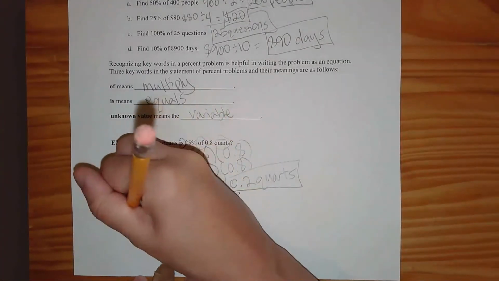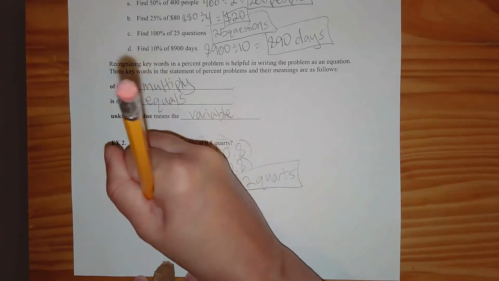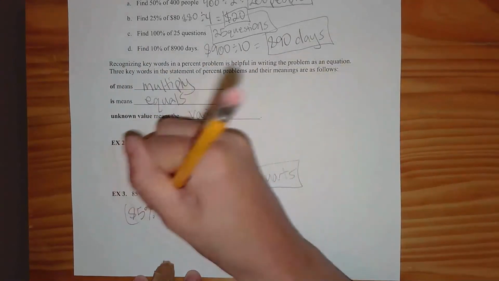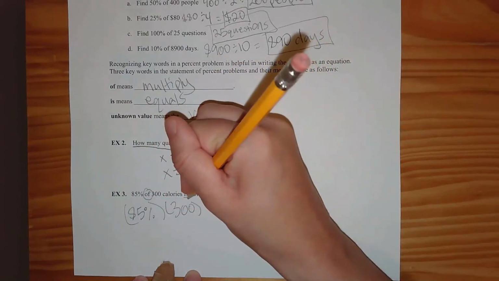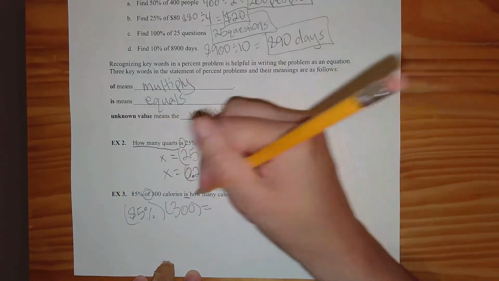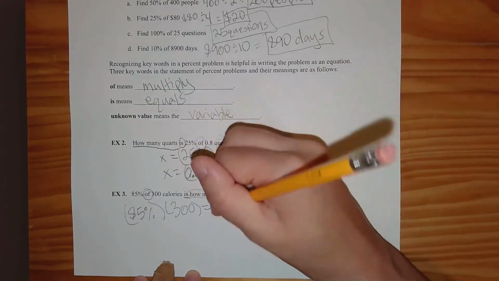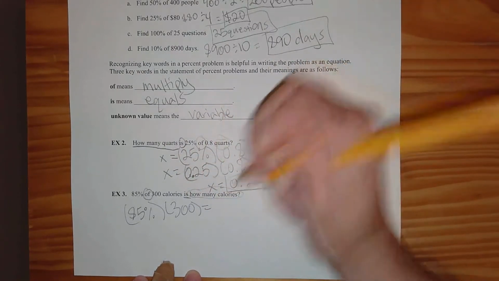85% of 300 calories is how many calories? So I've got 85%. Of is my multiplication word, so times 300. Is my equal sign. How many calories? That's what I don't know. That's my variable.